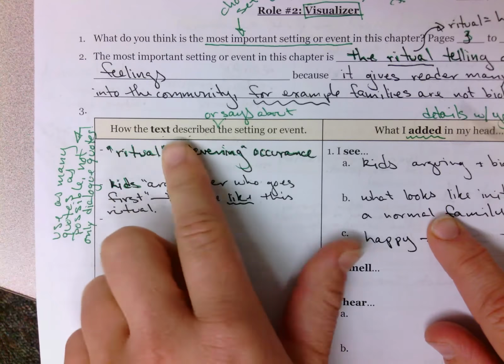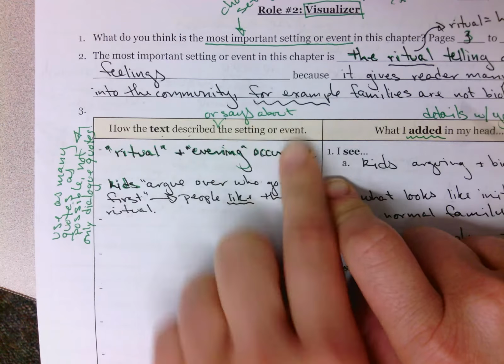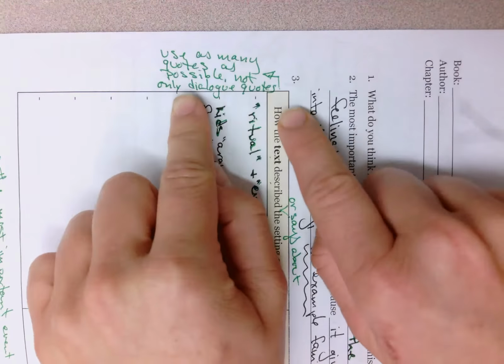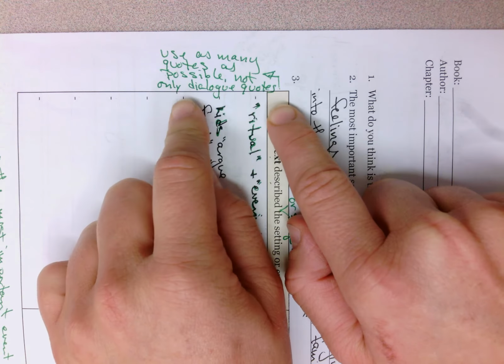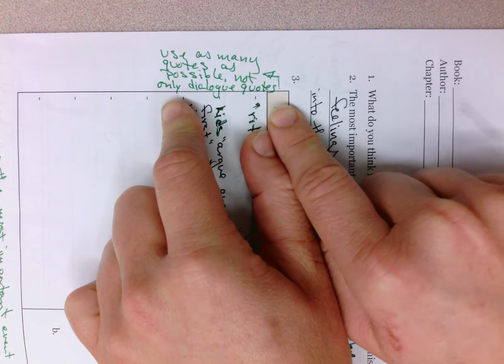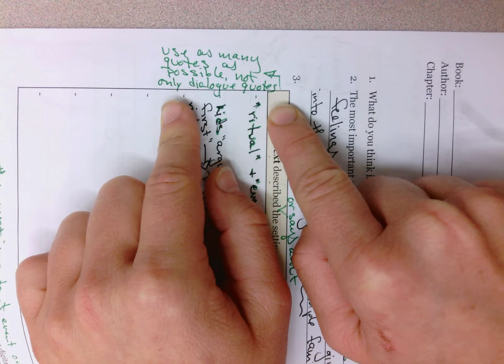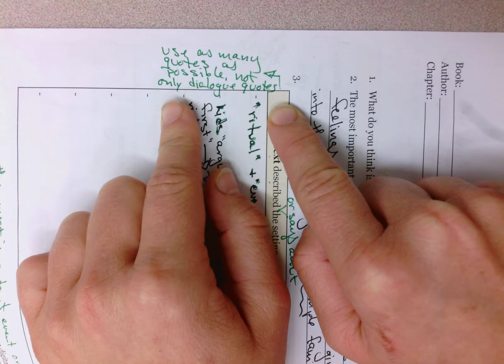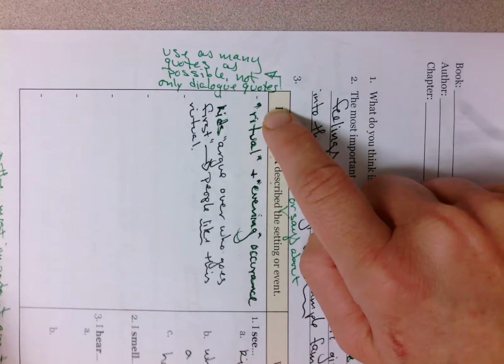Next, question number 3, how the text describes the setting or event. And then I add in this little note, or says about. Now, here, I'll turn this here for you. And I do want you to write this. Use as many quotes as possible, and not only dialogue quotes. What I mean by that is, I want you to pull from the text, word by word, what is being said about this setting or event. Do not paraphrase if you don't have to. If you can, pull quotes specifically from the text, which is what I do here.